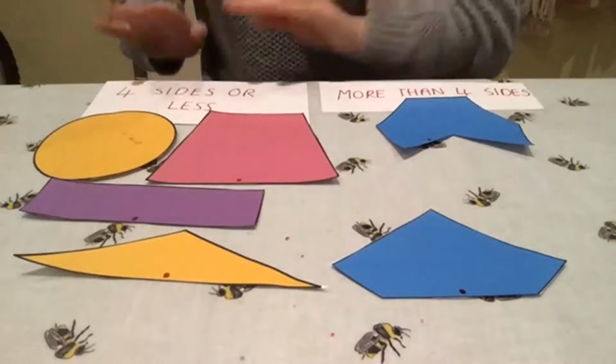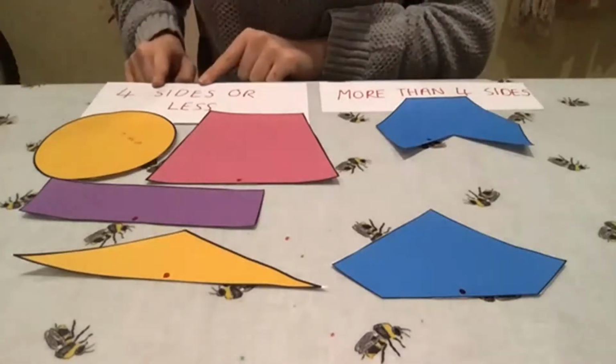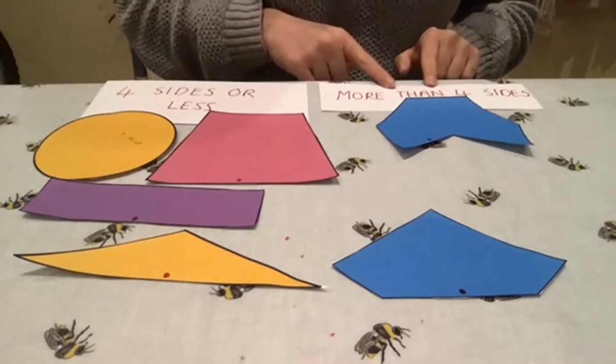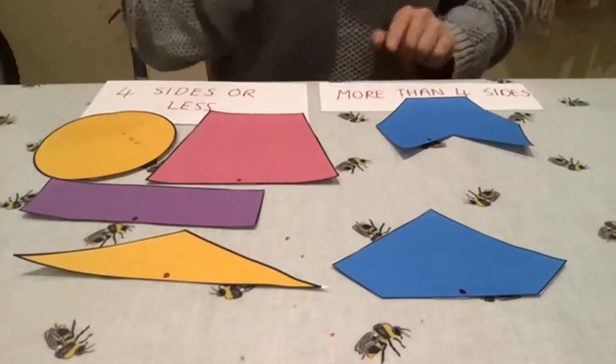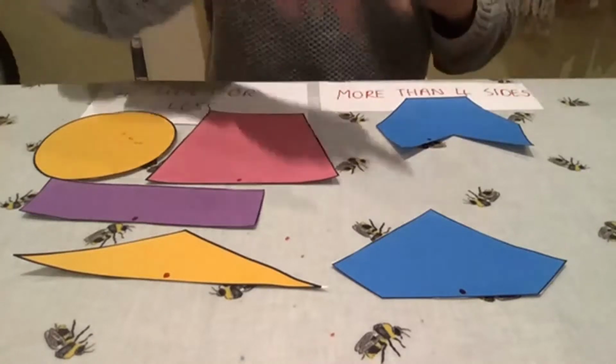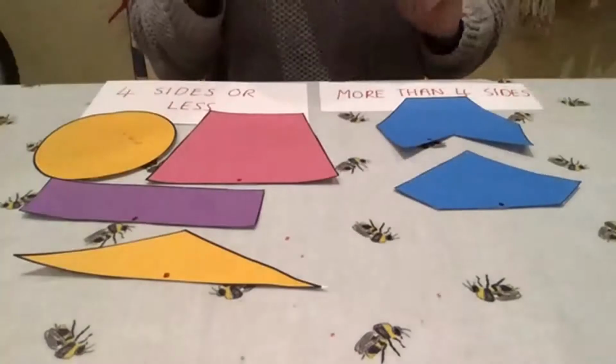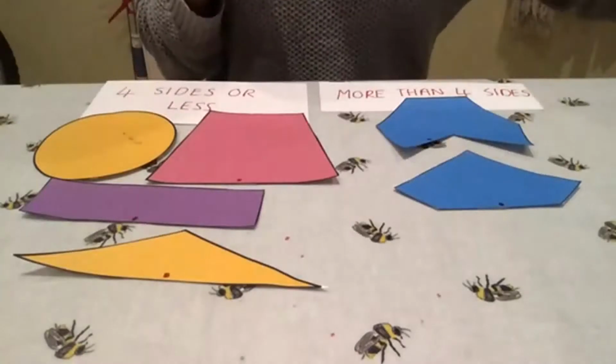Fantastic. So is it going to go in our group for 4 sides or less? Or is it going to go in our more than 4 sides? Well, yes, it's going to go into our more than 4 sides, isn't it? Because 5 is greater than 4. Okay, let's have a look at another one.